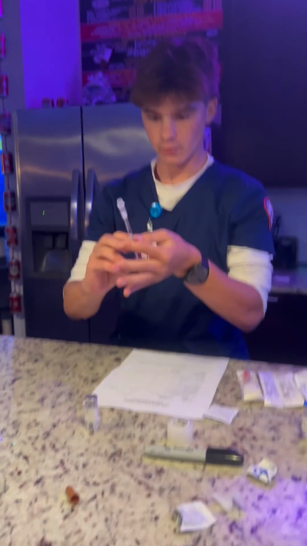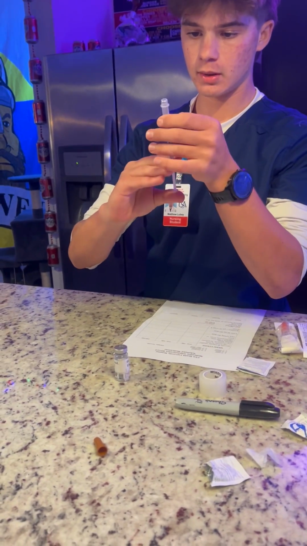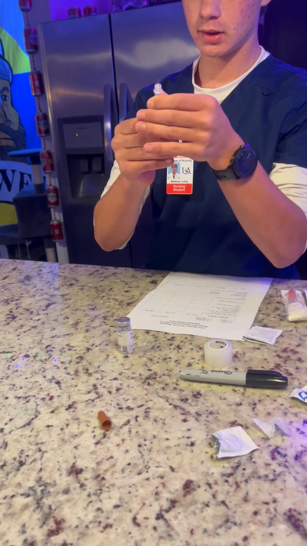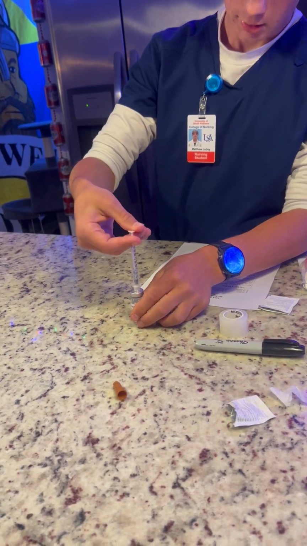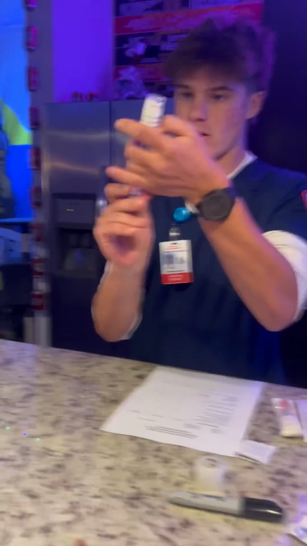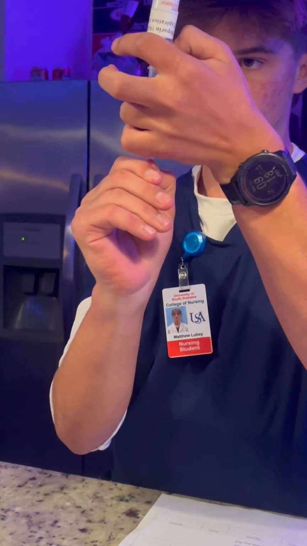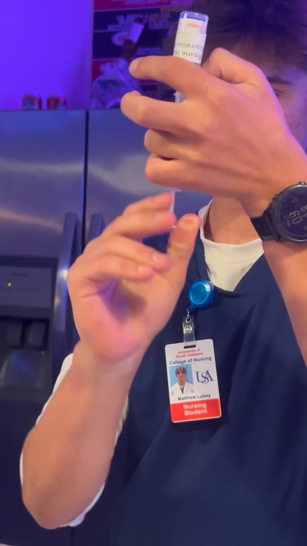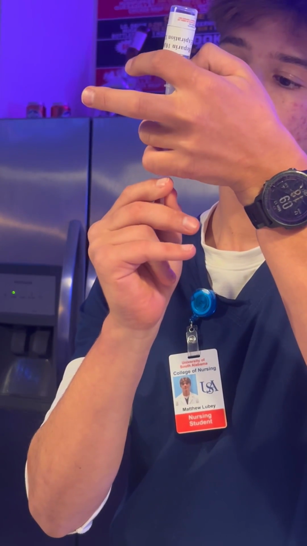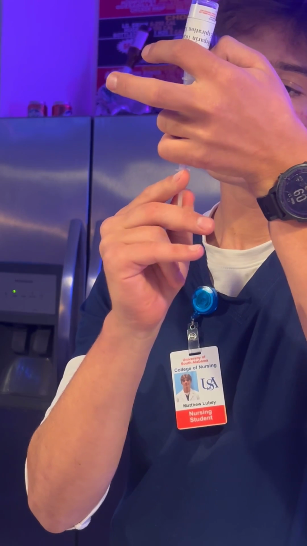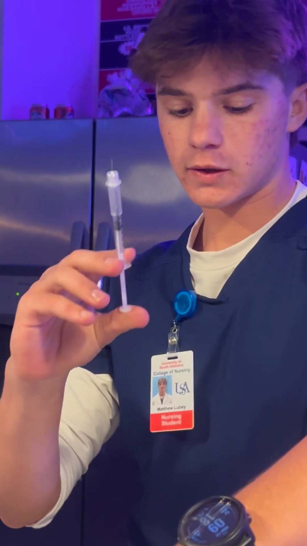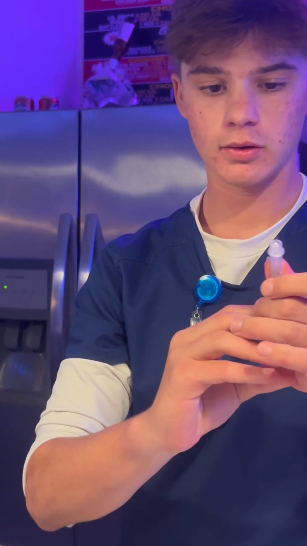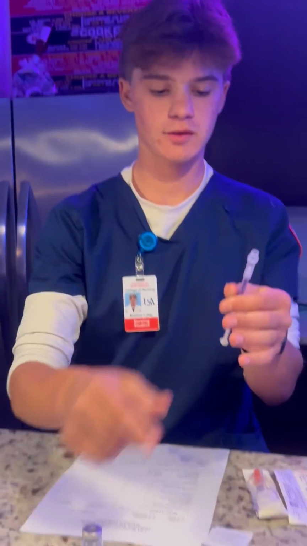Since I already cleaned it, pull back this safety. I'm going to inject my air into the vial. And then pull it slowly, to prevent any air bubbles, up for a half a milliliter. Put that down, recap. I just have to put the safety on since it has a safety. On the syringe, you see I have half a milliliter.